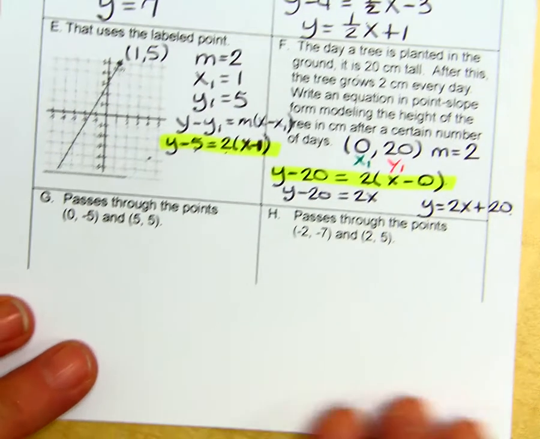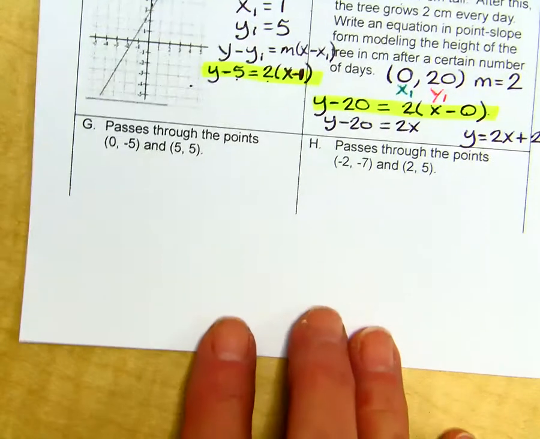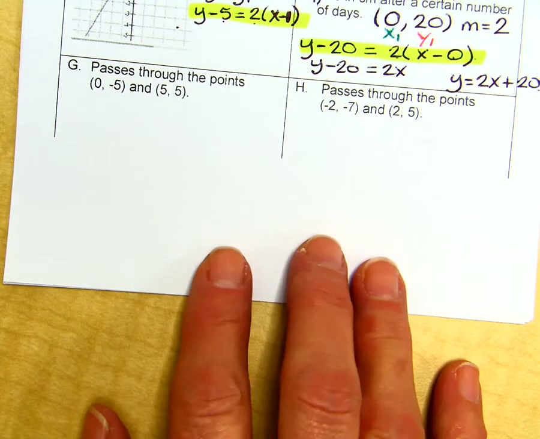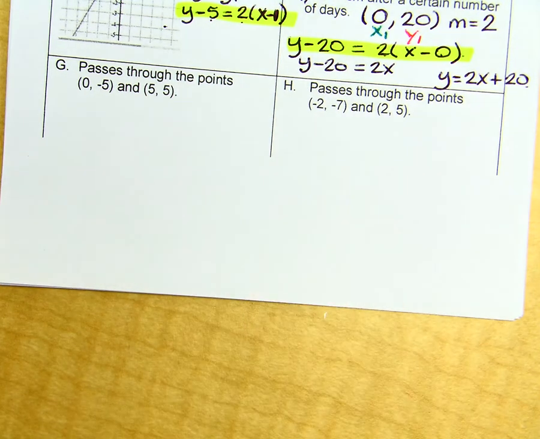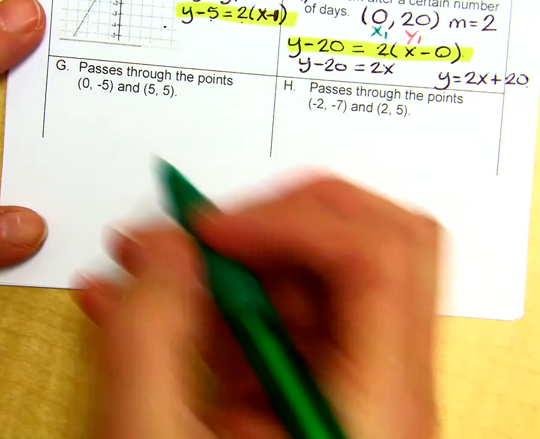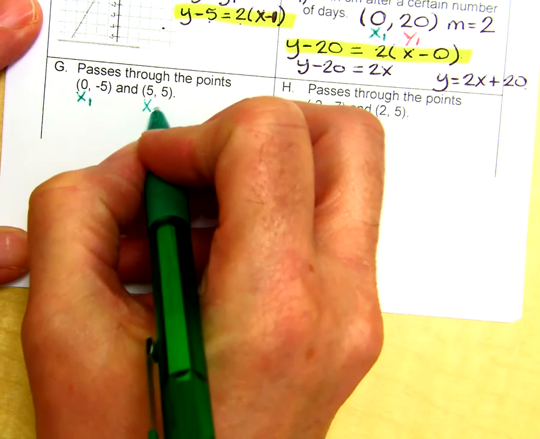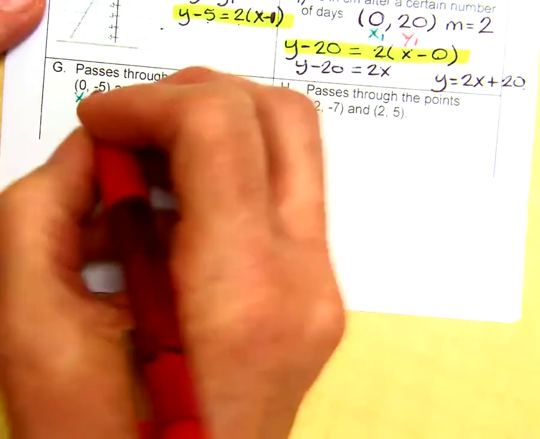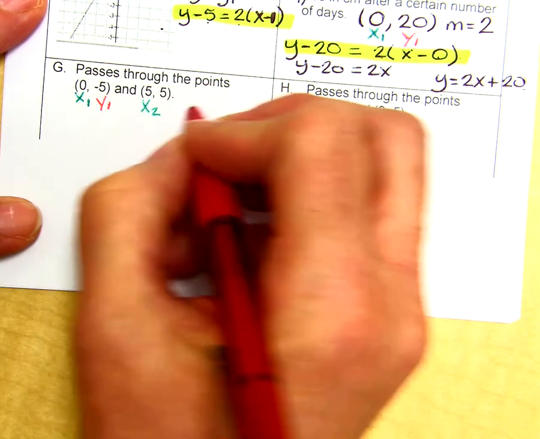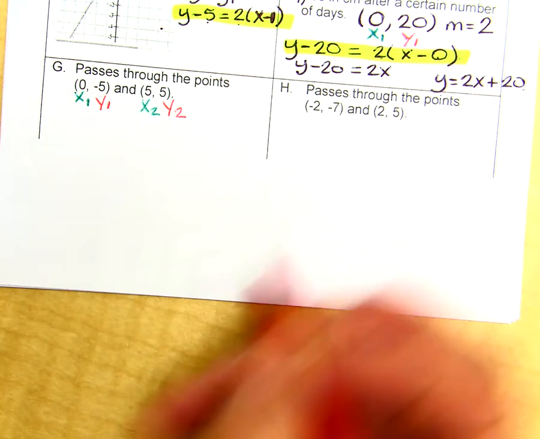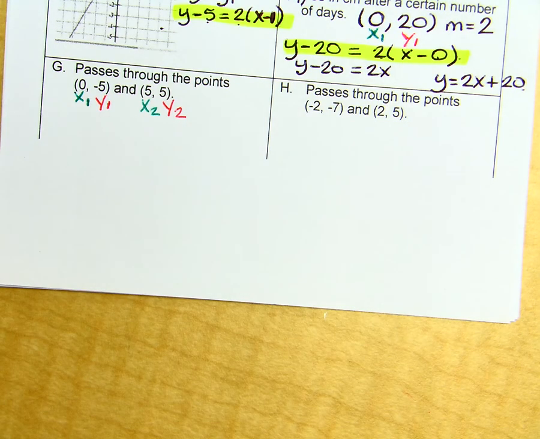Now sometimes they don't give us the slope, they give us 2 points. So in G and H, in both of these examples, they have given us 2 points. So let's go ahead and label our points. We have x sub 1, here's our x sub 2, then we have our y sub 1 and our y sub 2. In order to use point slope form, we need a point.